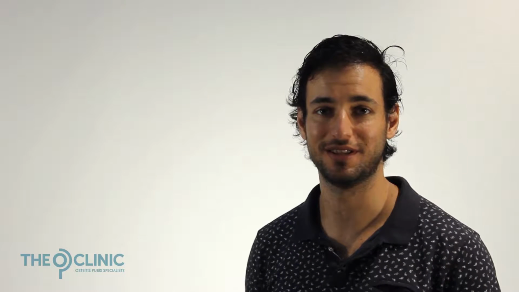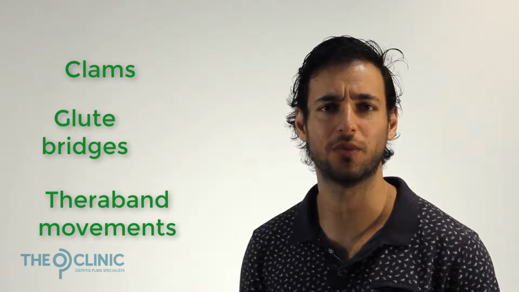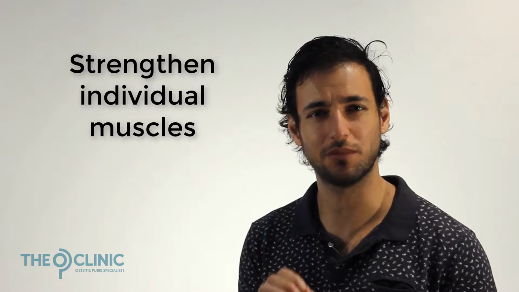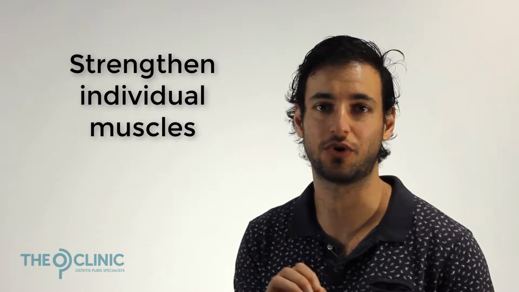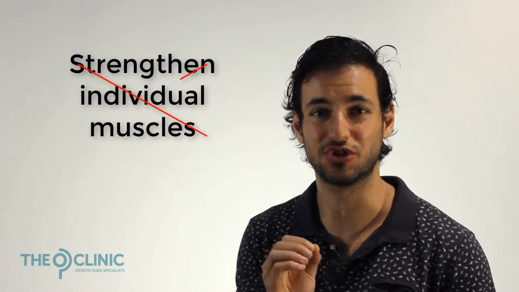Okay, so we've talked a lot about hip drops and anterior pelvic tilts and the OP mechanics that cause you to develop OP. And knowing how people and patients generally react, the first thing you're going to do is jump on the internet and go, how to fix a hip drop, how to fix an anterior pelvic tilt. And you'll probably come up with a lot of information with some exercises like glute bridges and clams and TheraBand work to try and fix individual muscles that are causing your hip drop or anterior pelvic tilt. Let me implore you right now to just stop what you're doing.